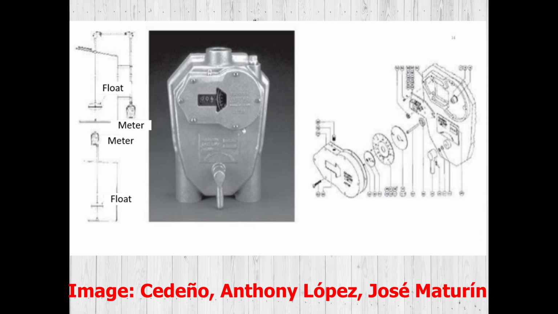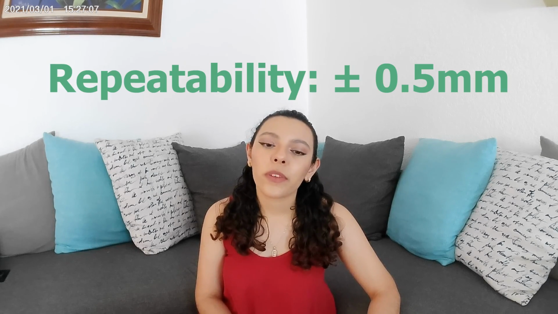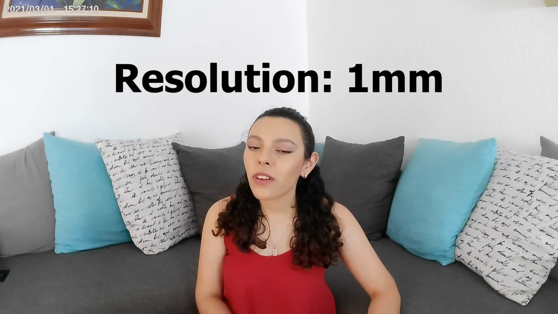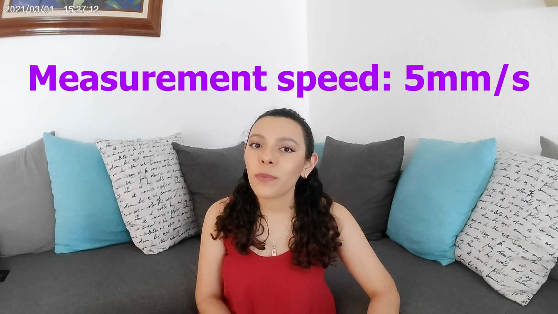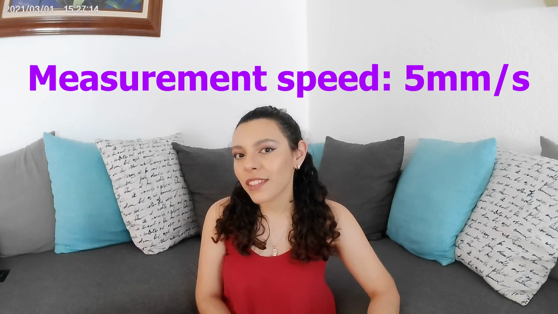The measuring drum is mounted on the roof of the tank and has an optical encoder and a transmitter. Transmission is generally digital. To protect the disc from the surge that may occur, a steel pipe with holes is installed. This method has a repeatability of ±0.5 mm, a resolution of 1 mm, and a measurement speed of 5 mm per second. And well, this will be all for today's video.